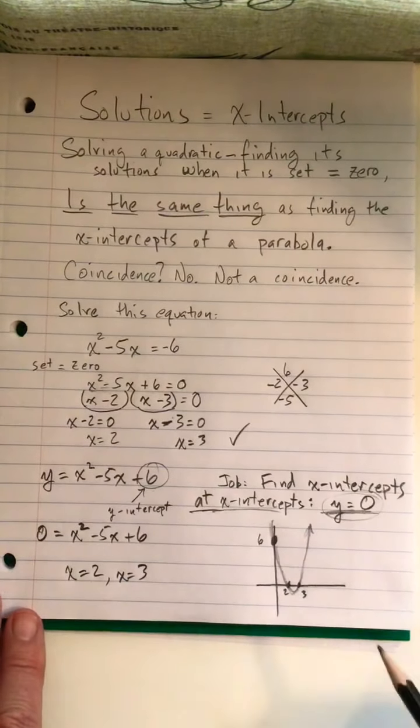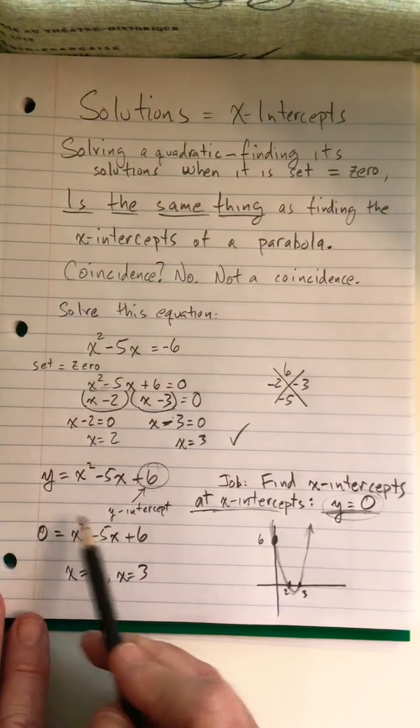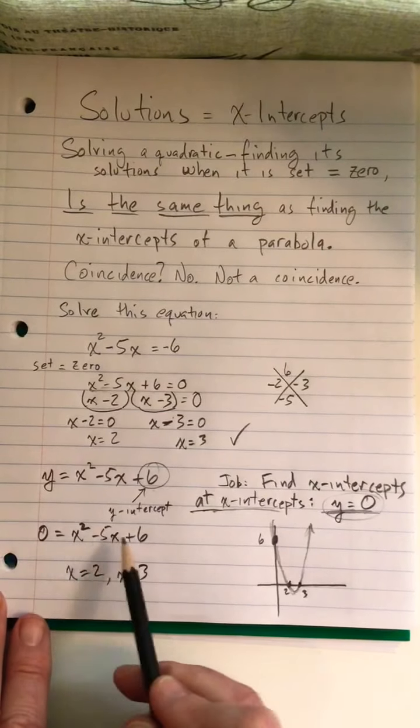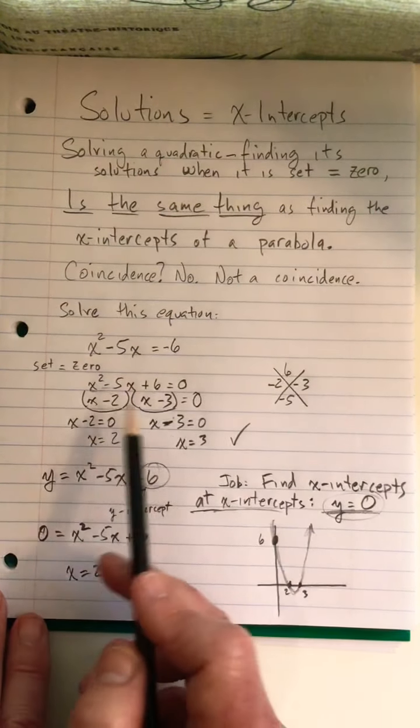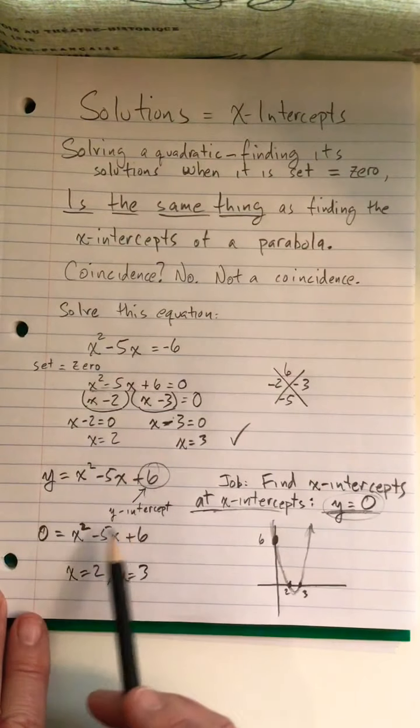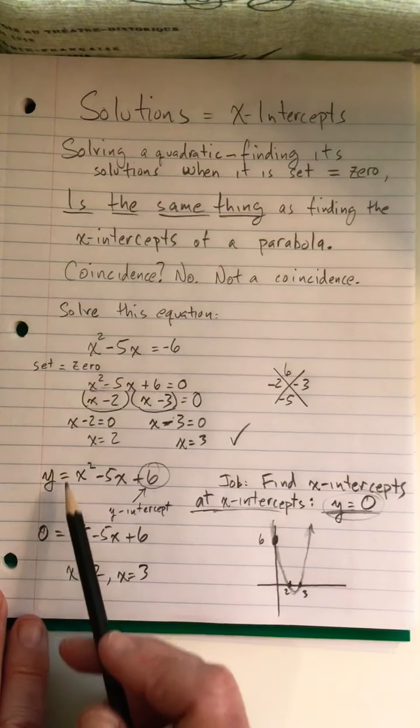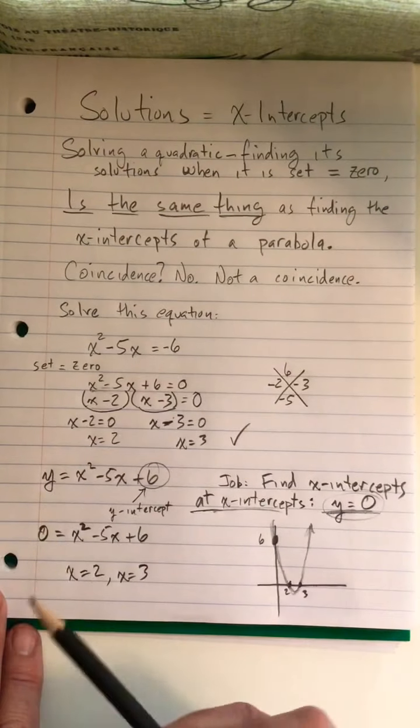All right? And so every time you solve a quadratic equation set equal to 0, you're doing exactly the same algebra. All the stuff we did right here is exactly what we would do to find the x-intercepts if we replaced y with a 0. Okay?